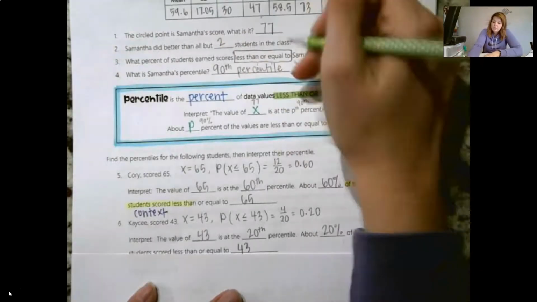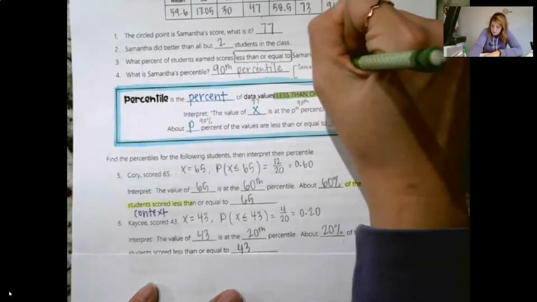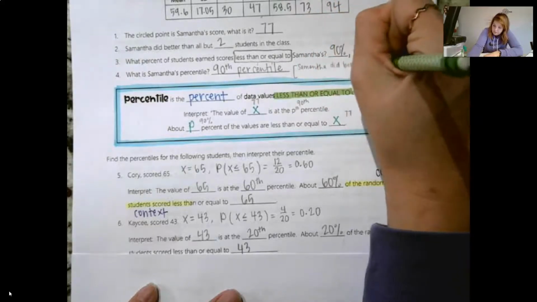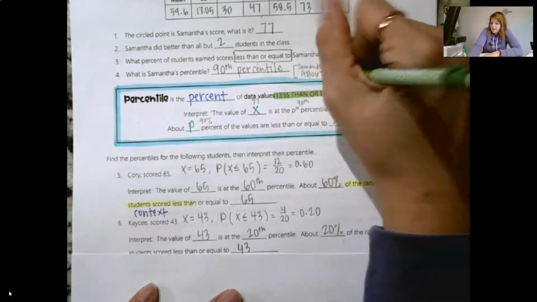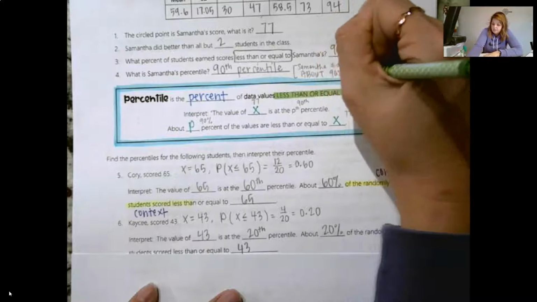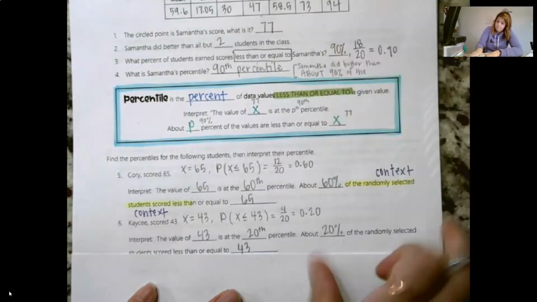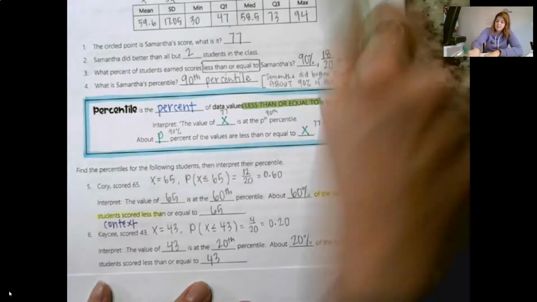So the other way you can say this is Samantha did better than about 90% of the... I'm not going to finish writing that because I don't have room.